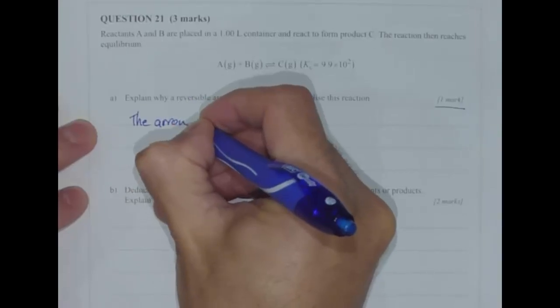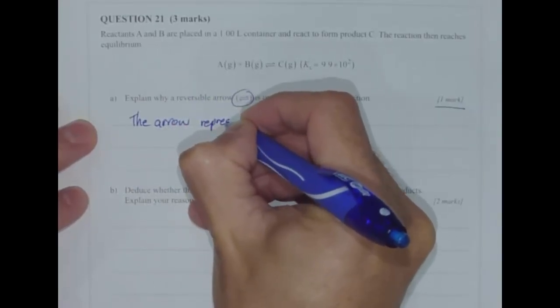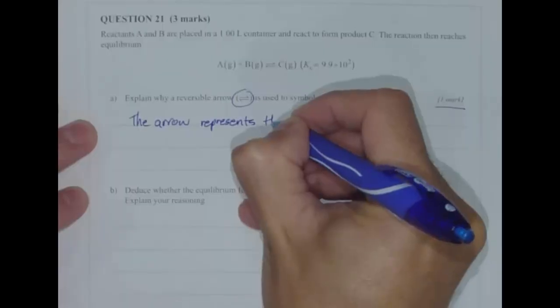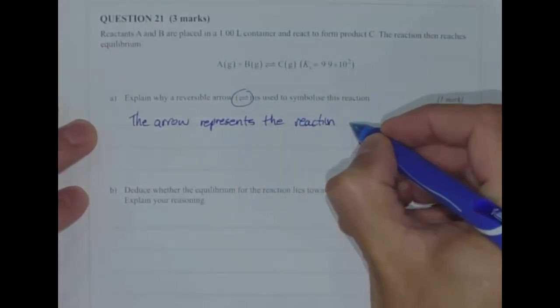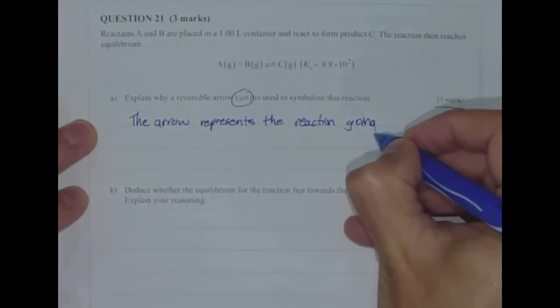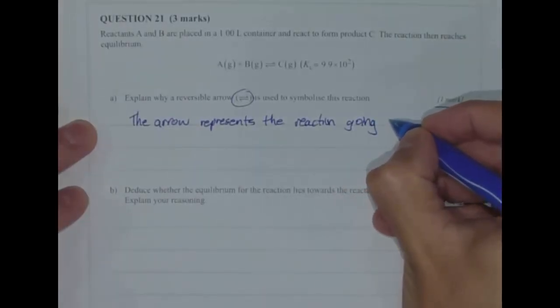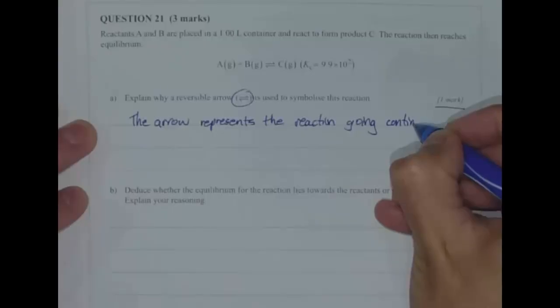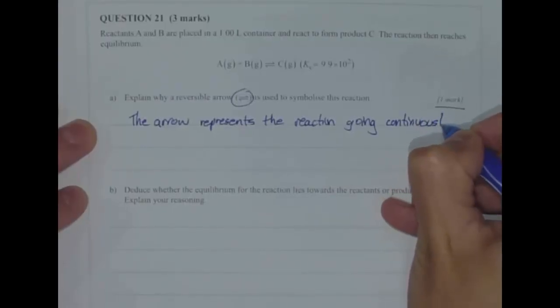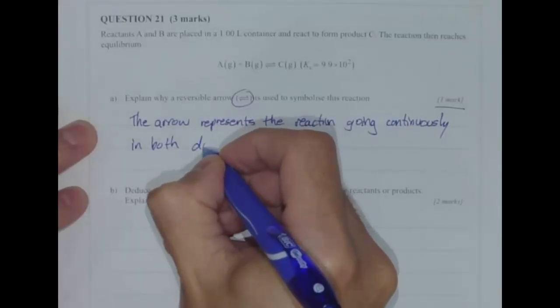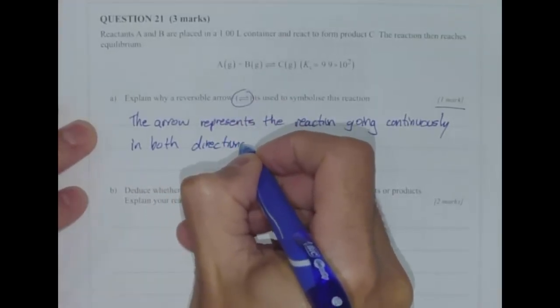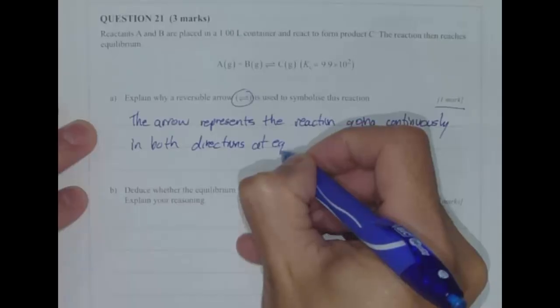The arrow represents the reaction going continuously in both directions at equilibrium.